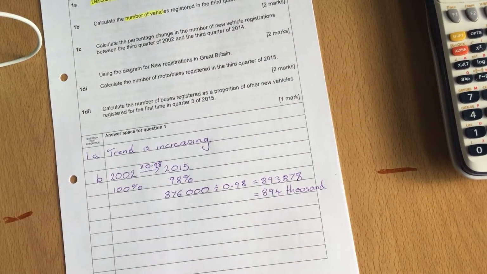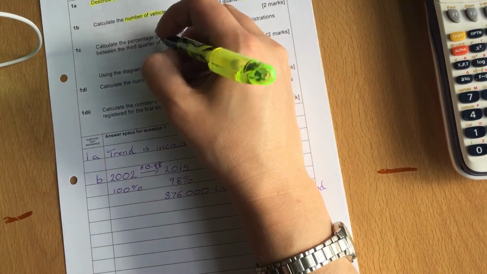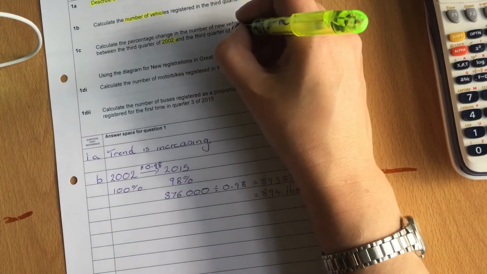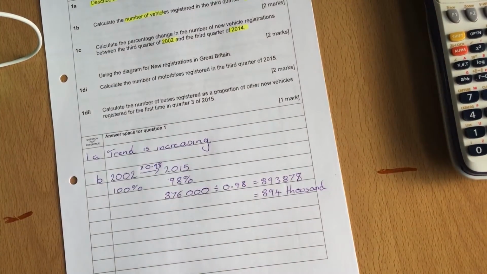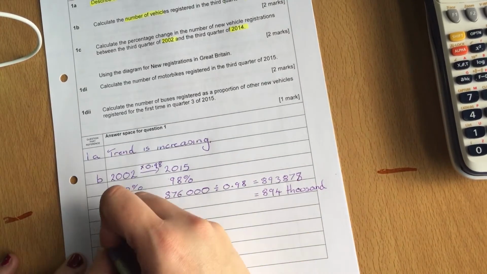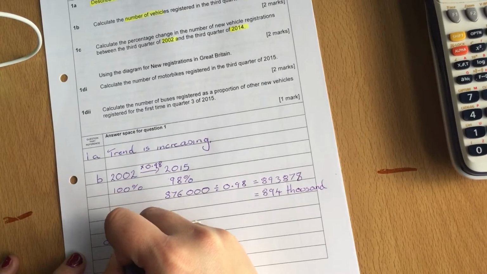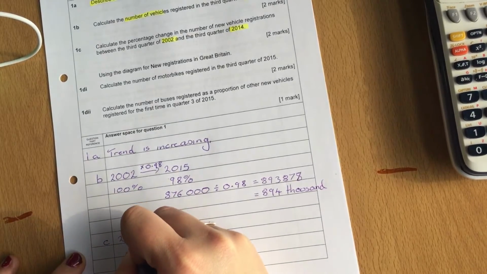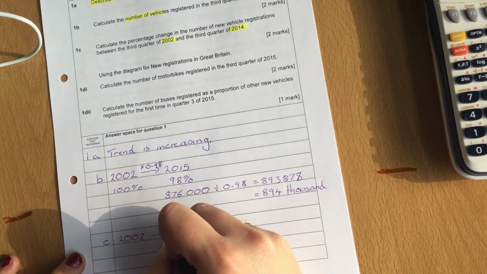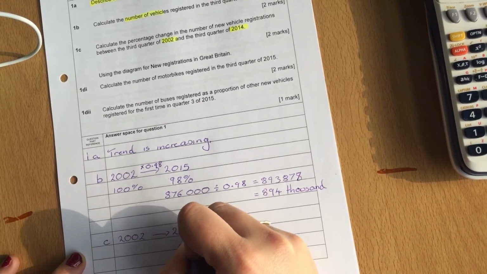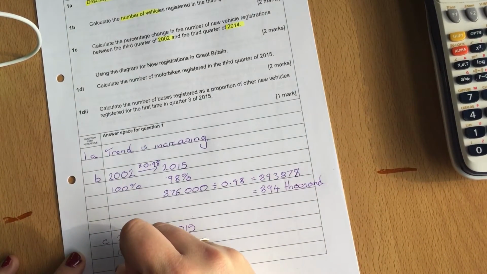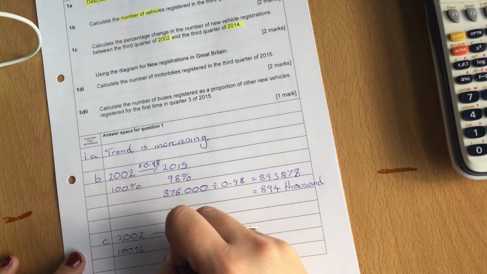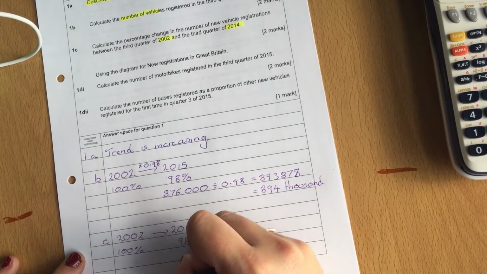okay, so if we want to calculate percentage change in the number of new vehicles between 2002 and 2014, we know from part B that 2002 to 2015, the old version is 100%, and then it decreases by 2%.